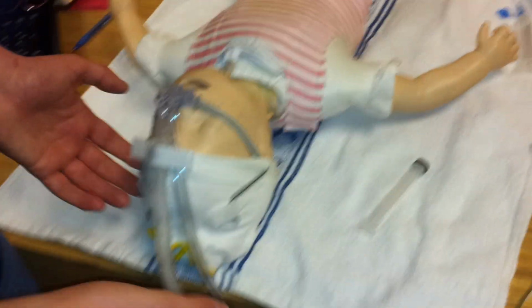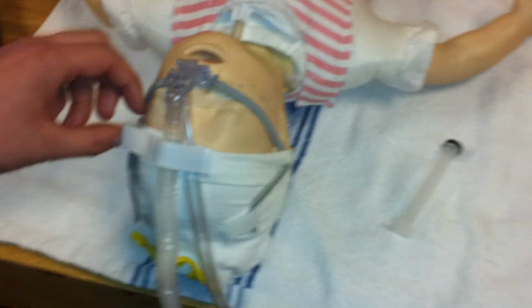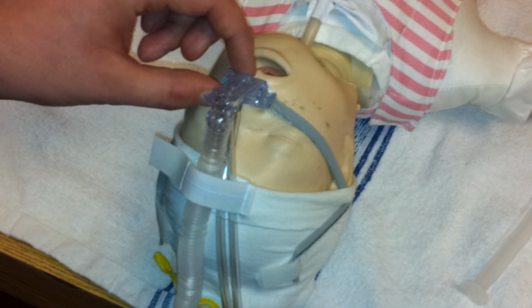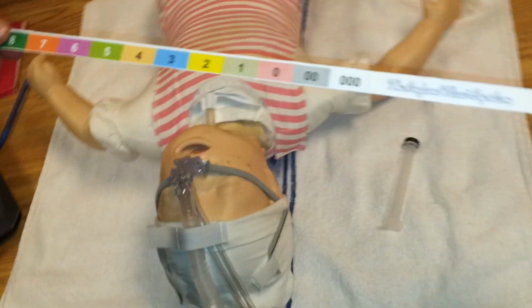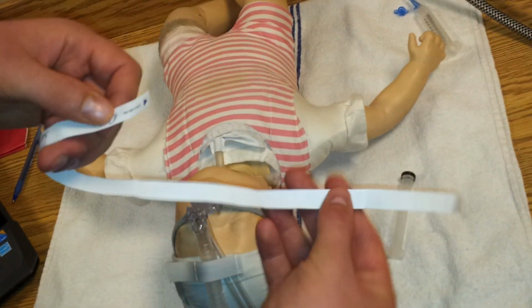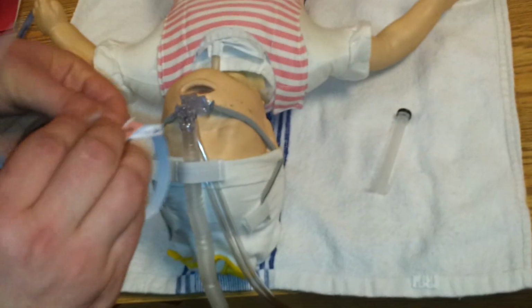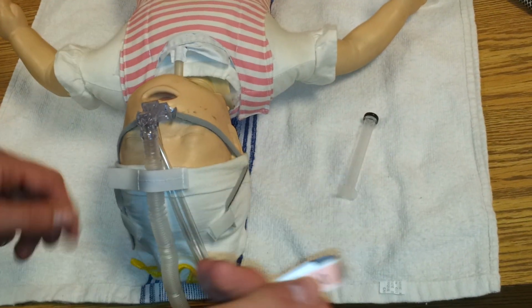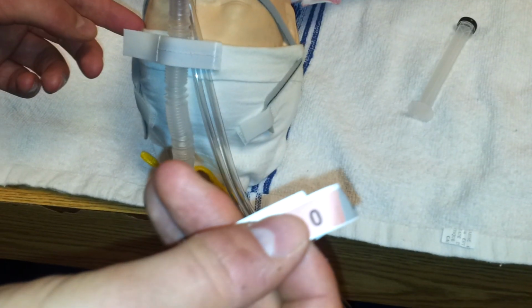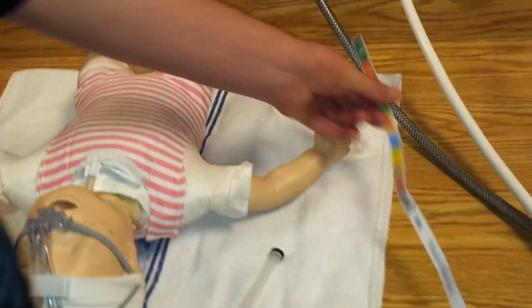And with the infant flow system like we're using now, it comes with a little hat to hook the nasal CPAP system up. They come with a little measuring tape like this, so you measure around the baby's head, and whichever color it comes to, that's what size hat you would use. That part's pretty easy.